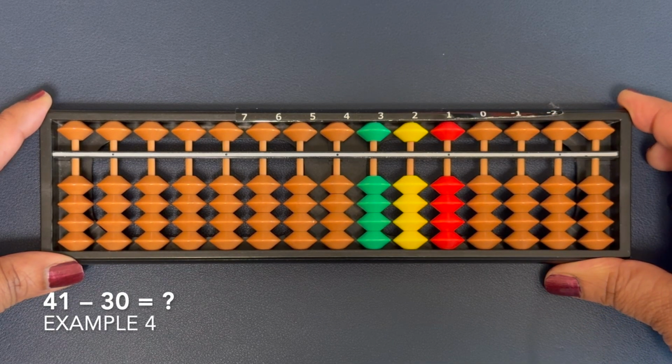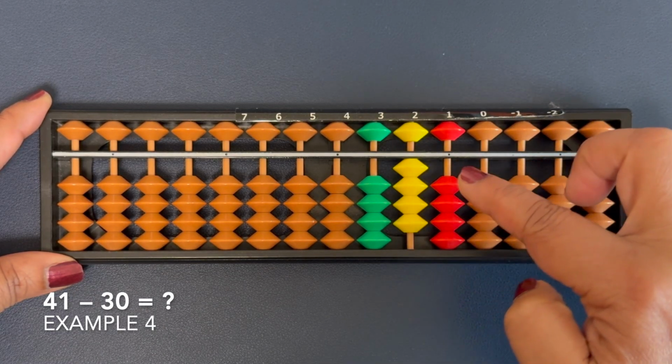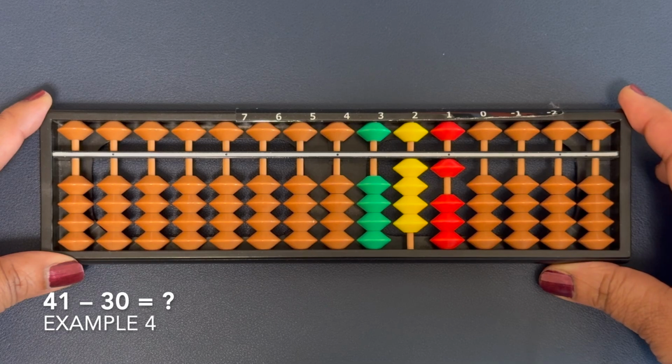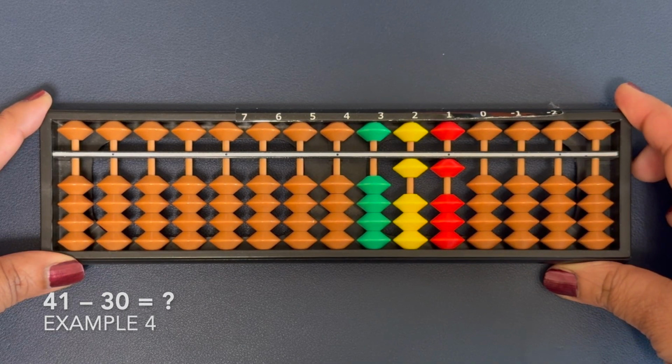Next, 41 minus 30. 10, 20, 30, 40, 1. Minus 30: 10, 20, 30. Answer is 11.